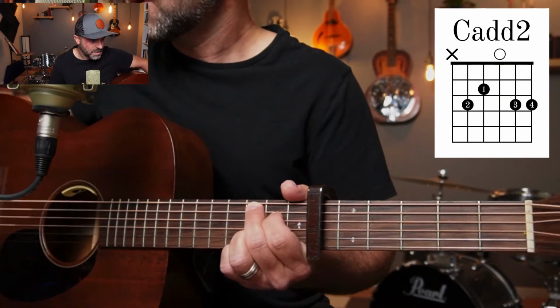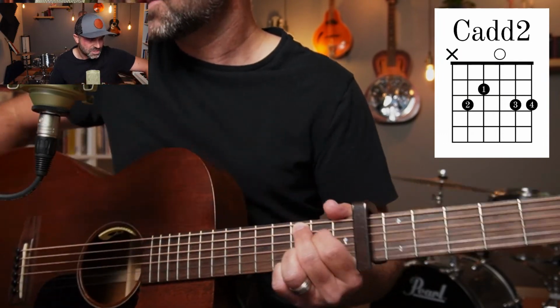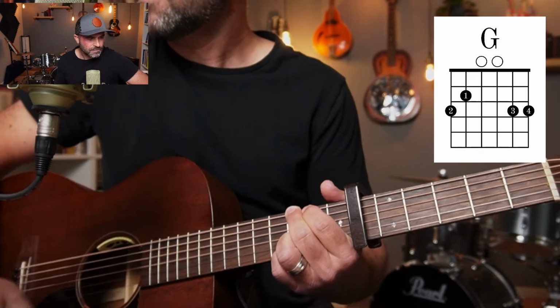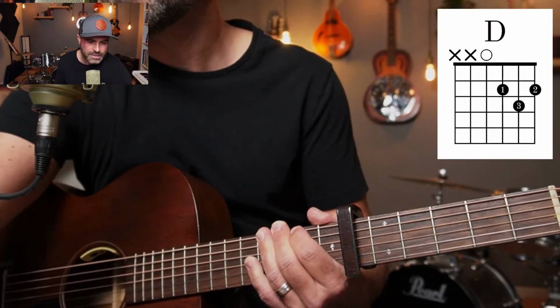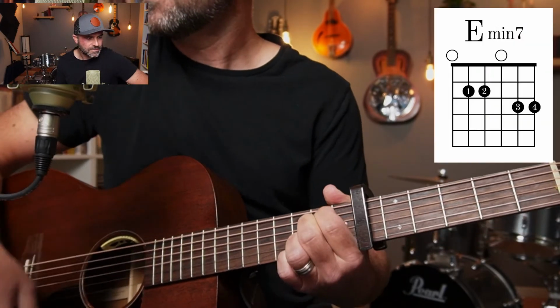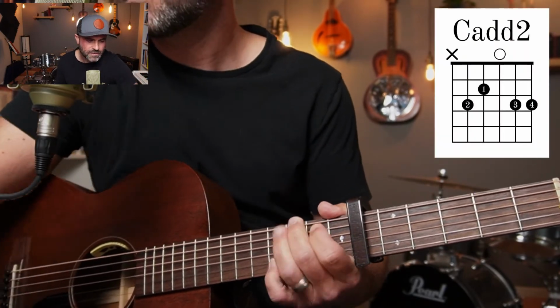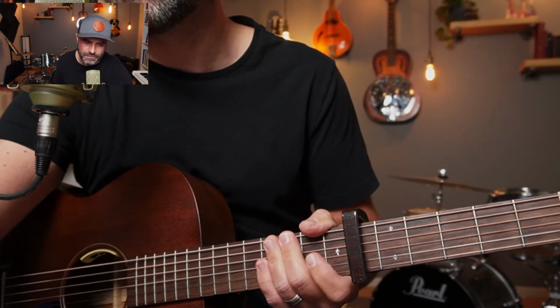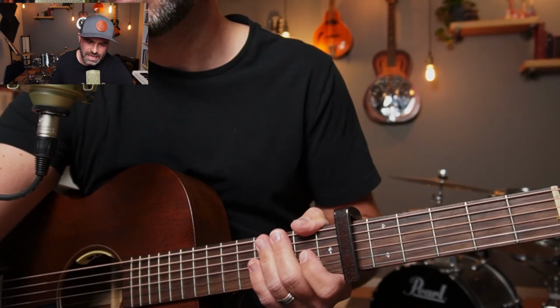And you've got, try to get this here so you can see that, you've got that shape there. So you've got your G anchor, you've got your D, you've got your E minor 7 anchor there, and then you've got your C add 2. Another chord you are going to need in the verses as well is actually an A.